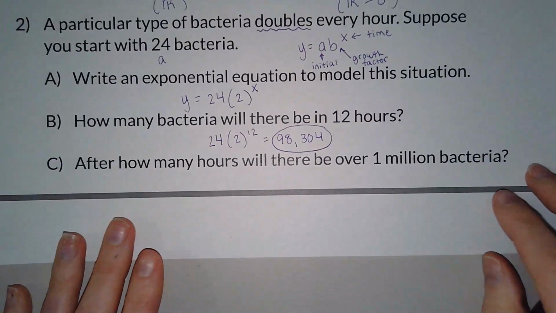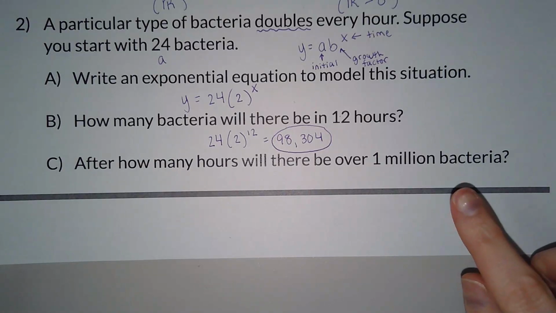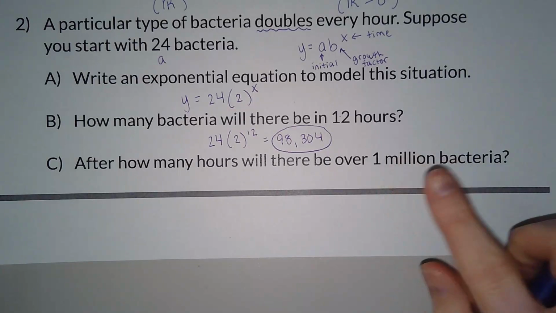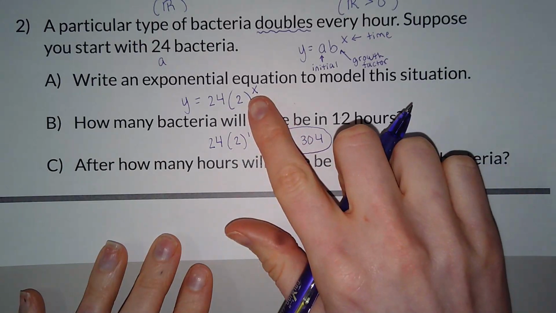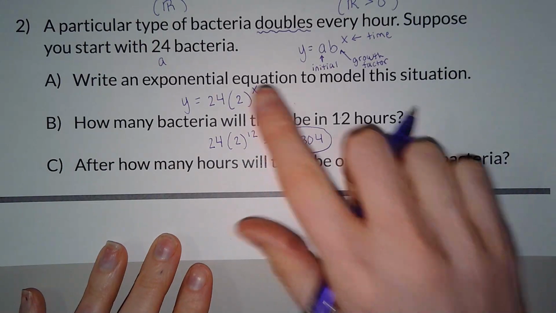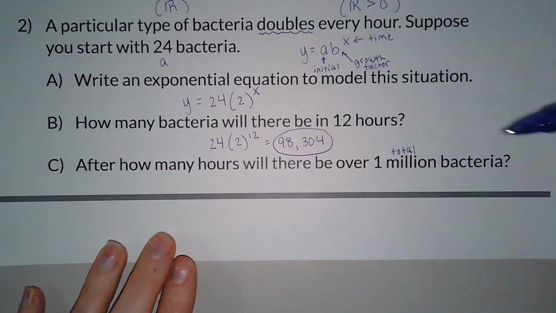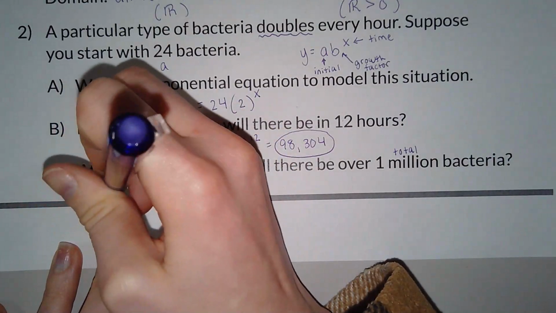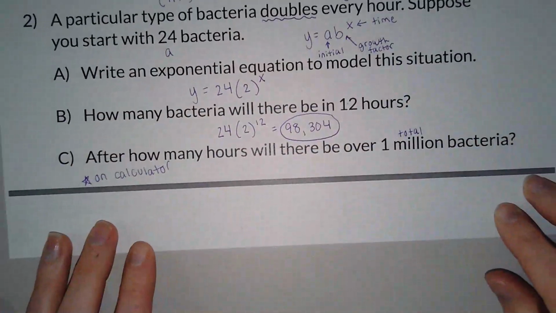And then C says, after how many hours will there be over 1 million bacteria? Now, for 1 million, that is not a time. And since it's not a time, we are not going to be plugging that in for x. This is actually a total. And when we're given a total like this, the only way that we know how to do this is to work backwards using our calculator. So we'll go through these steps on our graphing calculator.